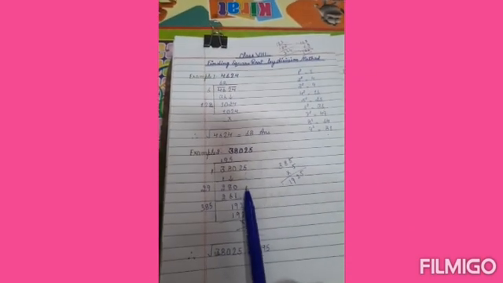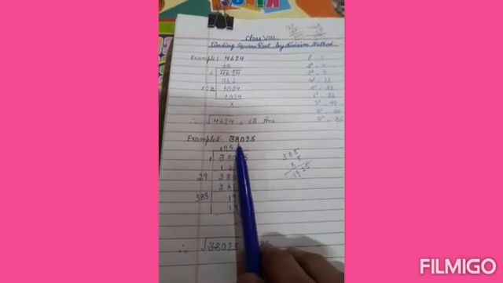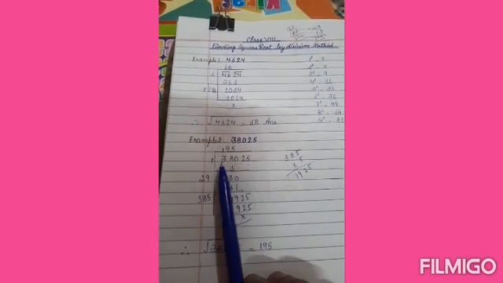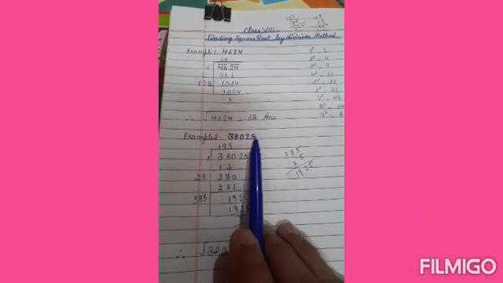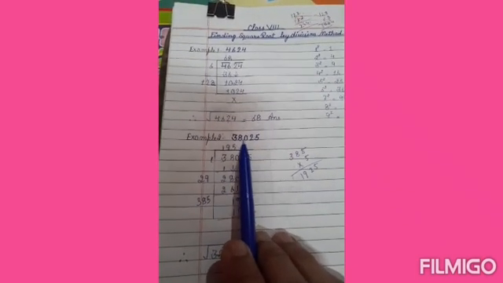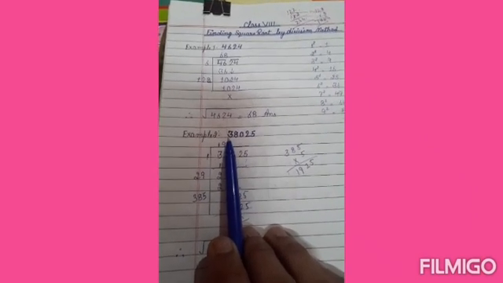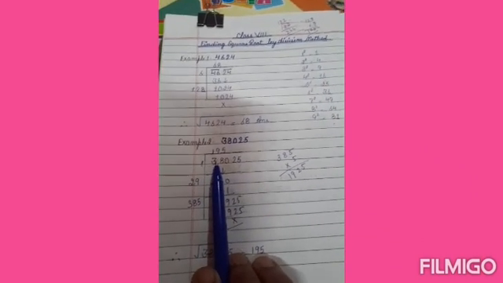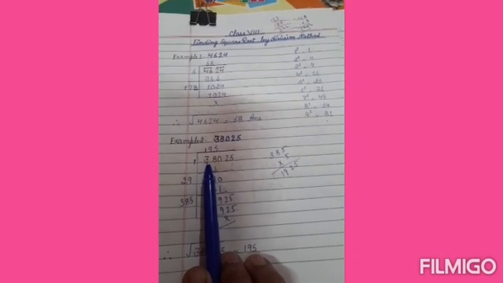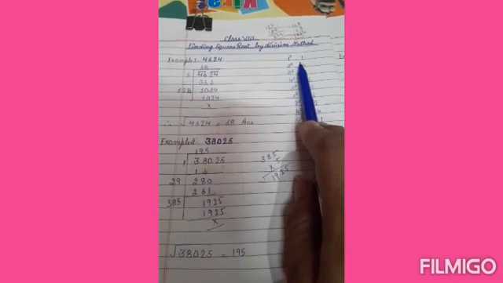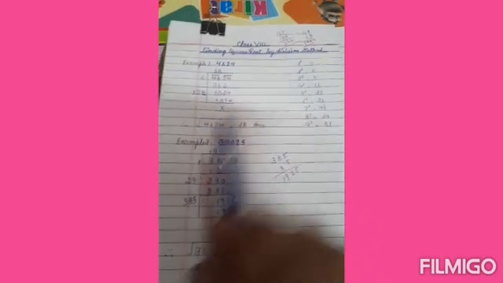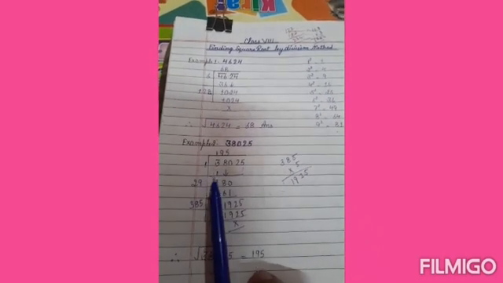Now move on to the second example. Here is the number 38,025. So we have to make pairs of two digits from right to left. The first pair is 25, then 80, and then 3. So 3 is a single number. So we have to check, is 3 the square of any number? No. So which number less than 3 do we take? It's 1. 1 is the square of 1. So 1 ones are 1.